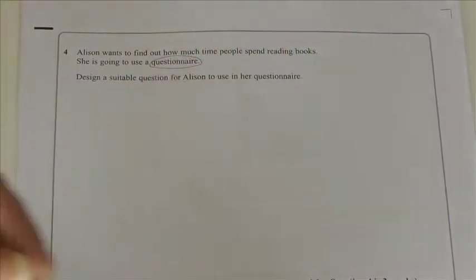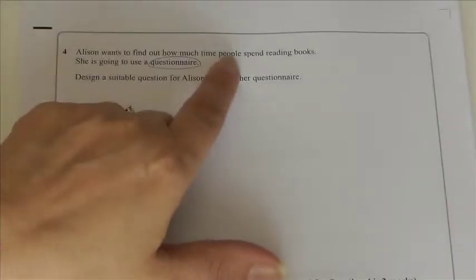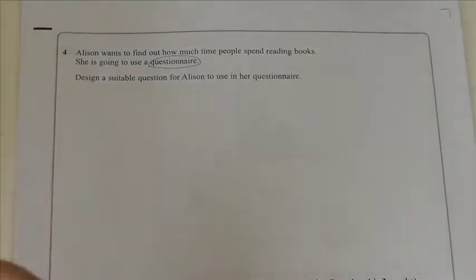Question 4 was about a questionnaire. Lots of you assumed this was a data collection sheet question. It wasn't. So in devising a question, the question needs to be relevant to how much time people spend reading books, and it needs to give options, not be in a tally table.